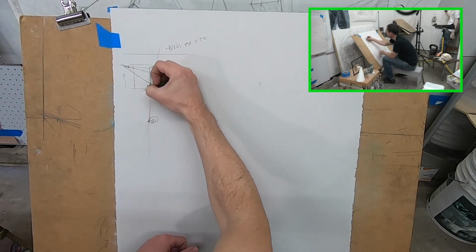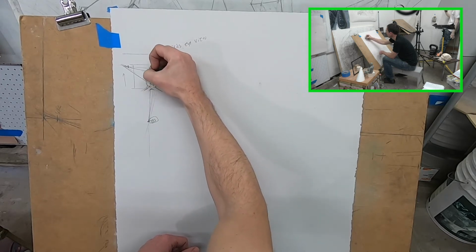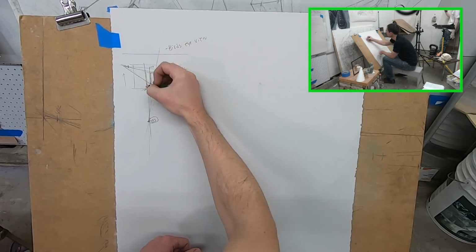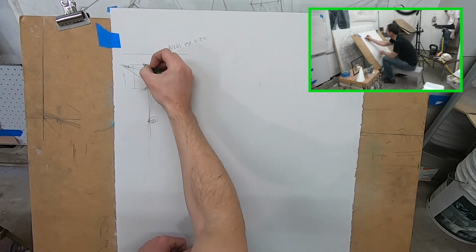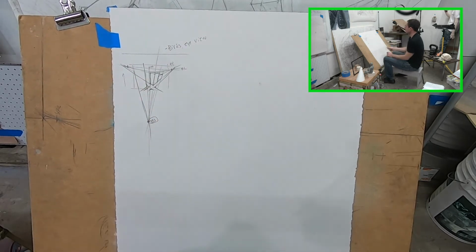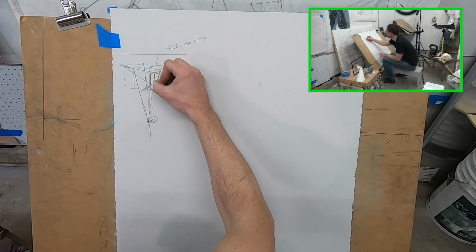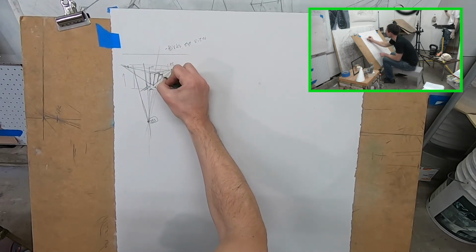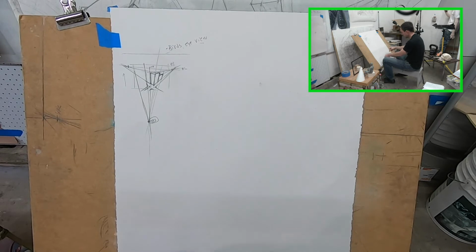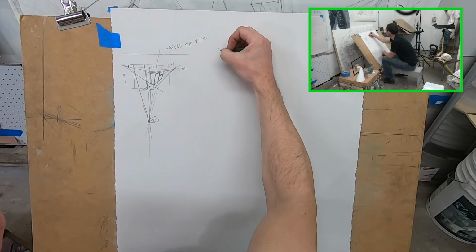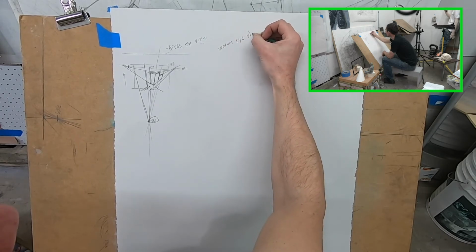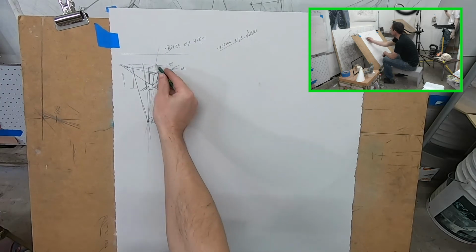Maybe this one gets a sidewalk, put another building, maybe a taller building. So hopefully you can see that. Make it a little darker. Right, for our bird's eye view. Then our worm's eye view is going to reverse all of that.